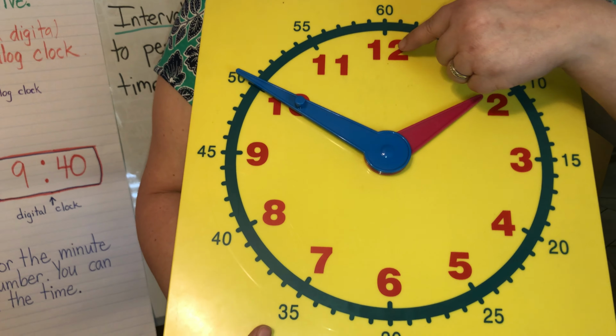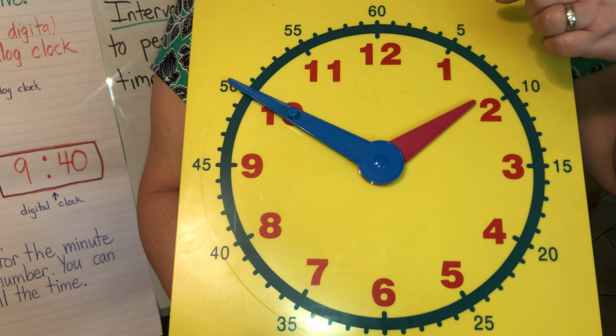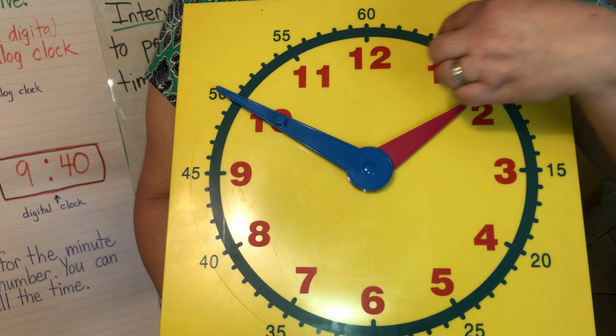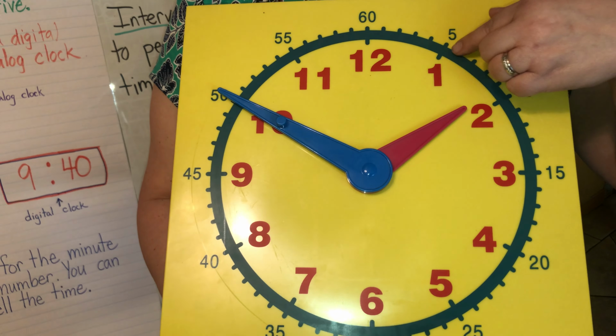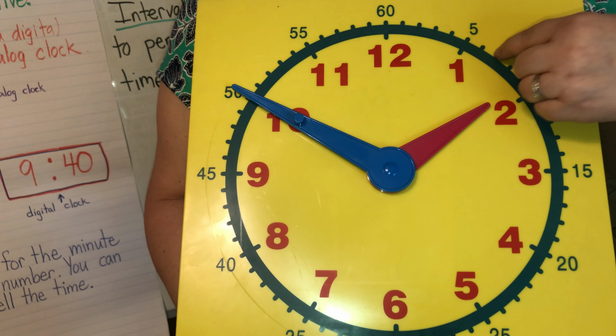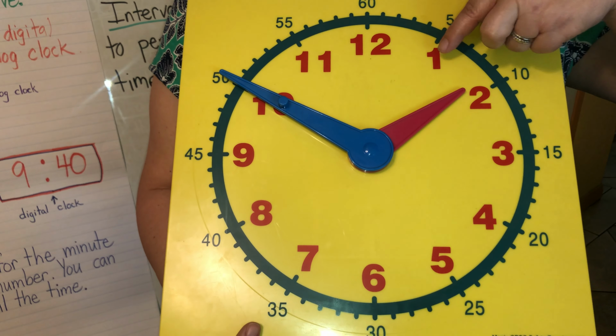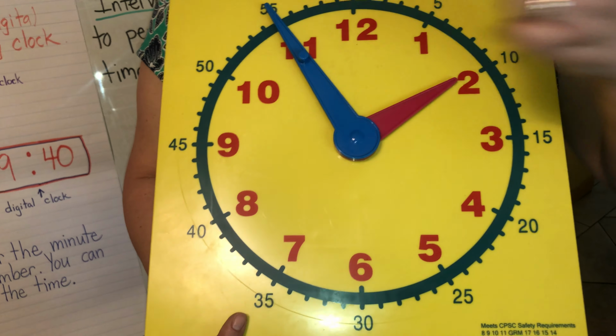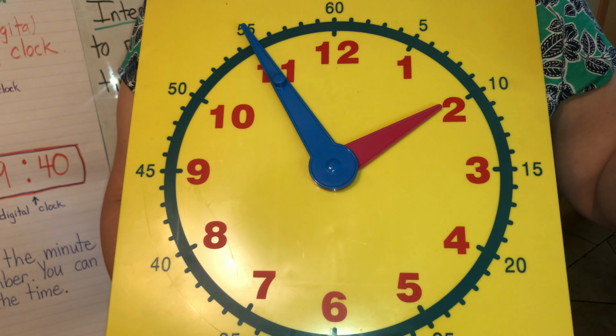Okay, so today's lesson has to do with 5-minute intervals and understanding that every time the minute hand moves from one number to the next, 5 minutes have passed. If I count the little lines, 1, 2, 3, 4, 5, I prove that 5 minutes have passed. So every time the minute hand moves from one number to the next number, 5 minutes have passed.